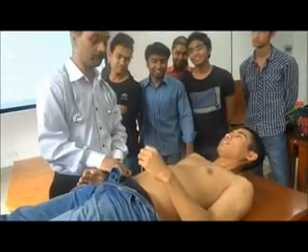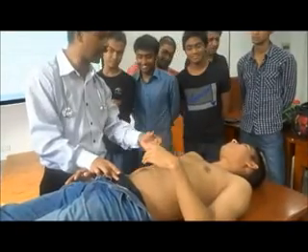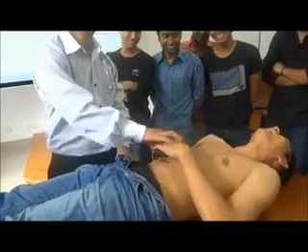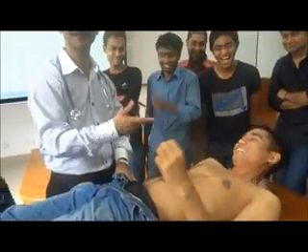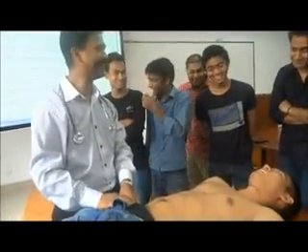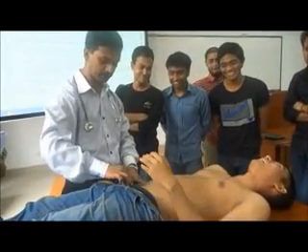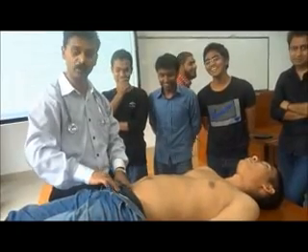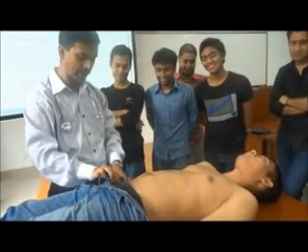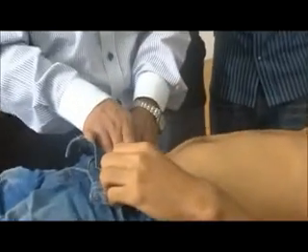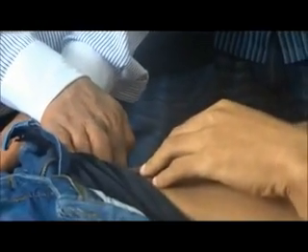Just the midpoint of the... No, don't feel shy. You are male, you are not female. This is the anterior superior iliac spine, and this is the tip of the symphysis pubis. Just easy. This is the symphysis pubis, and then this is the midpoint. Just below the midpoint you can find the femoral arterial pulse. Yes, I am finding it. This is the femoral arterial pulse.